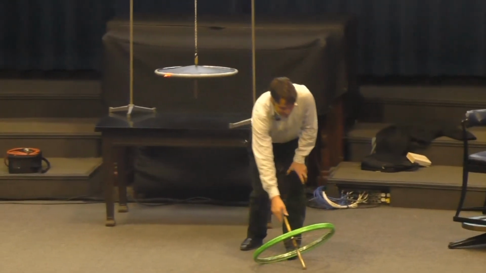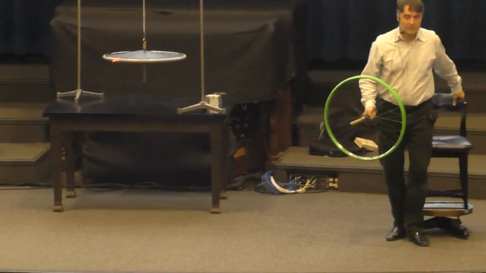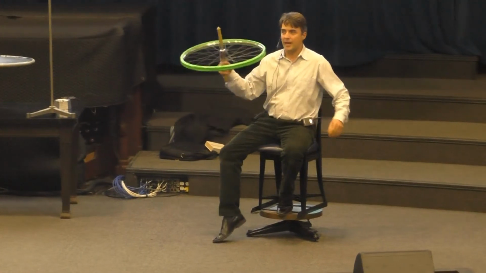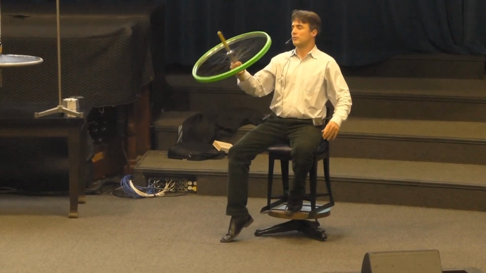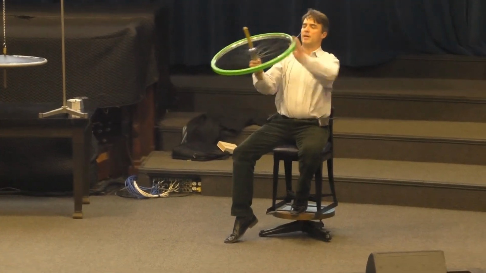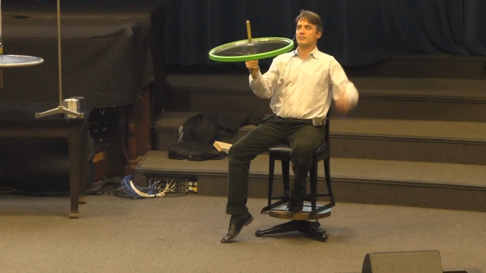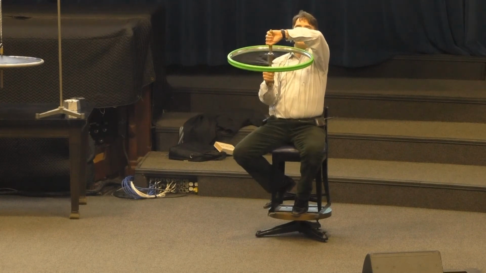All right, another fun thing we can do: since, again, if I sit on this thing, there are no net external torques, then me and this wheel should always have the same angular momentum. So let's spin this. I'm spinning it clockwise as viewed from above, really fast. So right now, the system has angular momentum clockwise as viewed from above. Let me bring my foot up off the ground now.